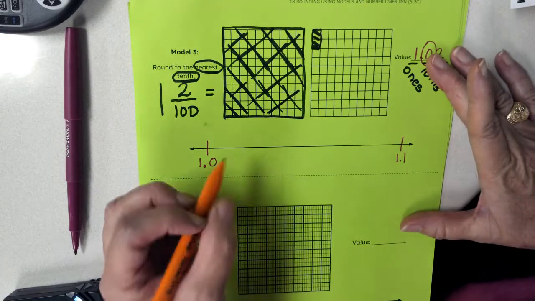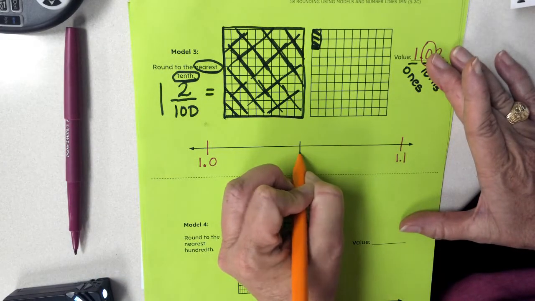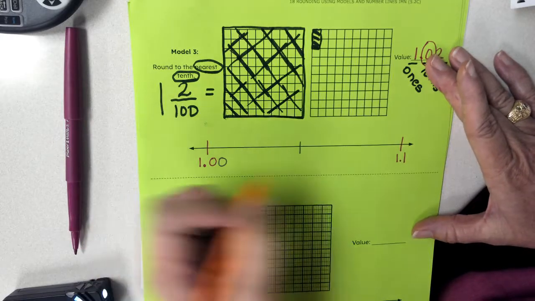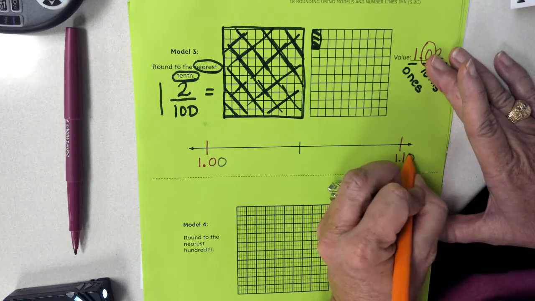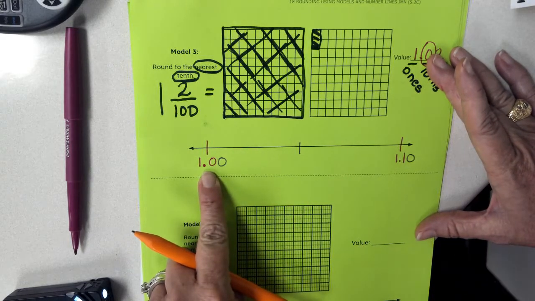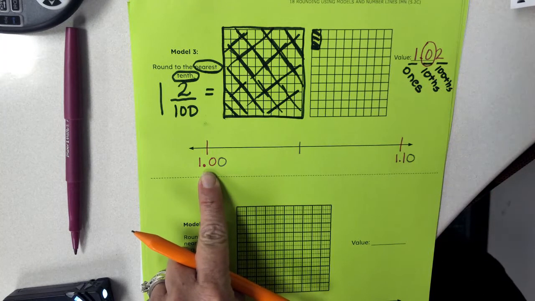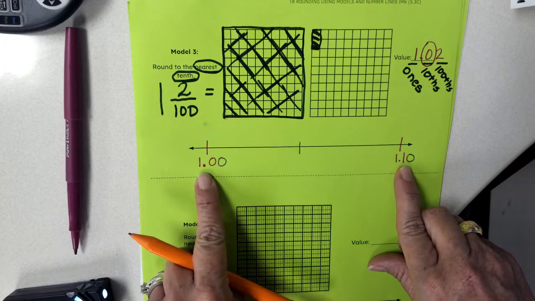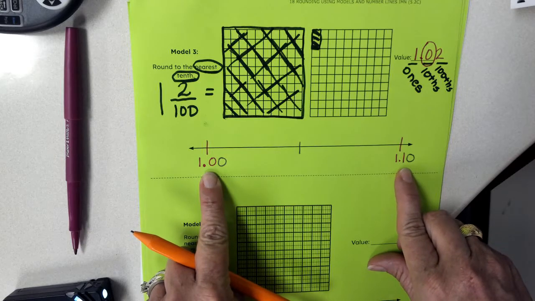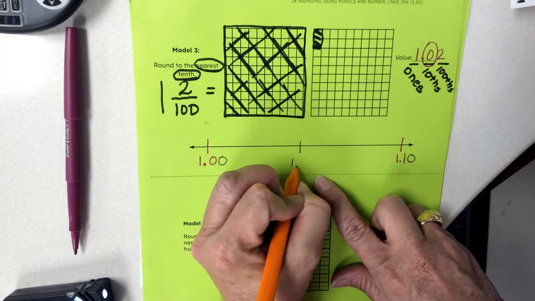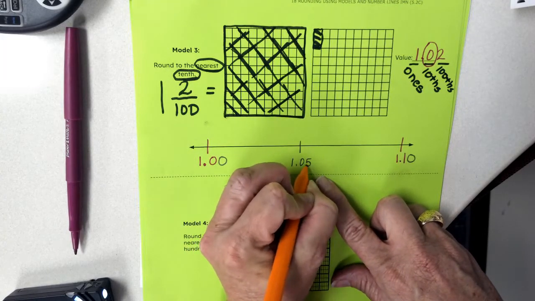To help me with my midpoint, I'm going to add a 0 to the front of my number line, and I'm going to add a 0 to the end of my number line. Now I simply need to think about $1 and $1.10. What could be between $1 and $1.10? That's right. Our midpoint is going to be 1 and 5 cents.